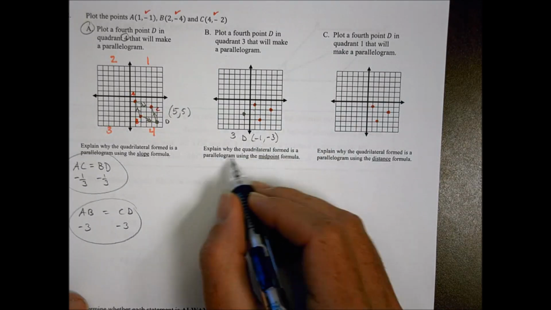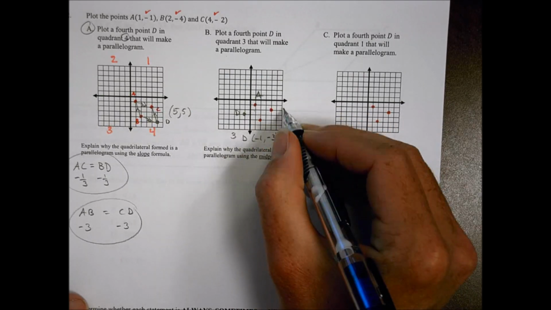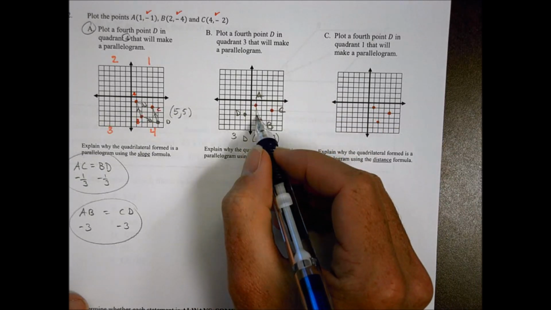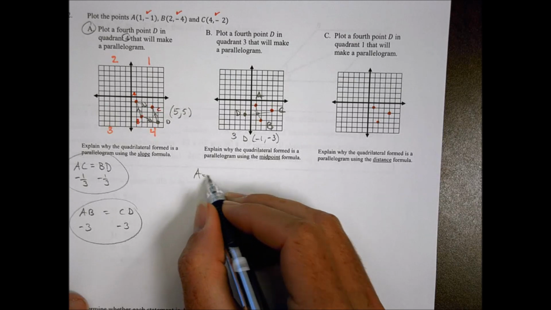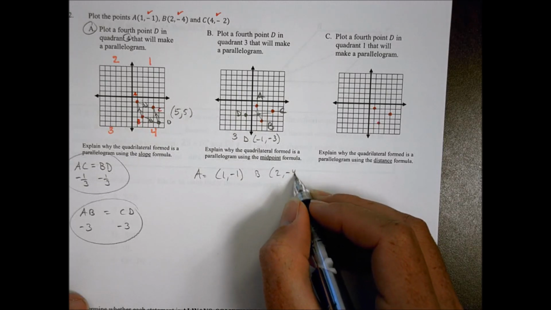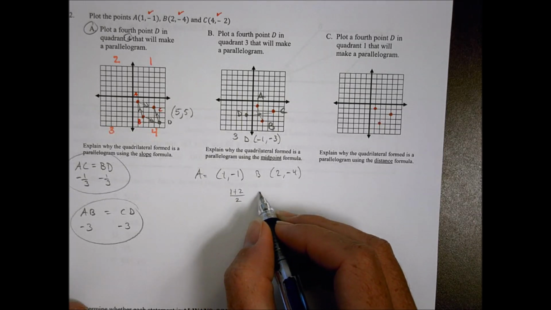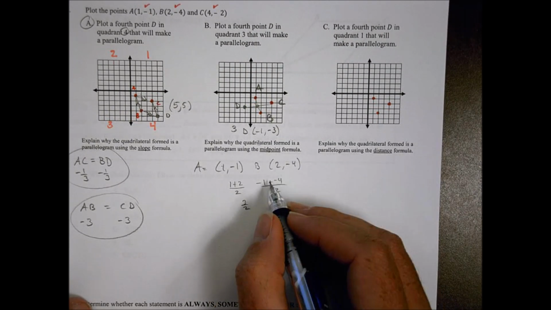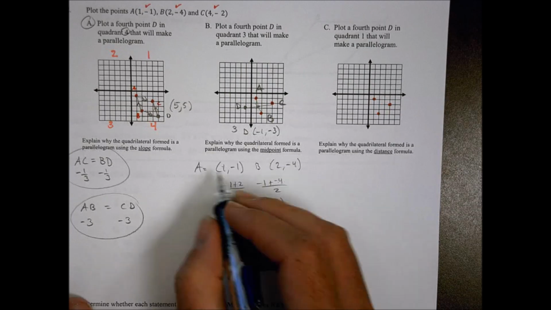Explain why the quadrilateral formed is a parallelogram using the midpoint formula. So midpoint means I'm going to be connecting my dots quite a bit. There's A, there's C, and there's B. I want to show that AB comes together at a spot where DC also comes together at a spot. So I'm going to take my coordinates for A, which is 1 comma negative 1, and B, which is 2 comma negative 4. We add the x coordinates, 1 plus 2, and divide by 2. We add the y coordinates, negative 1 plus negative 4, and divide by 2. So we have 3 over 2, and negative 5 over 2. That's my midpoint for A and B.